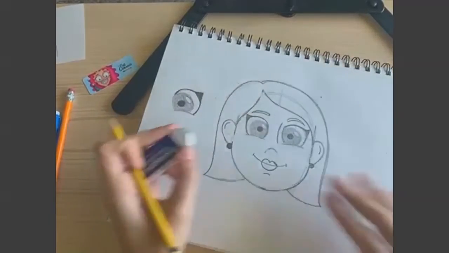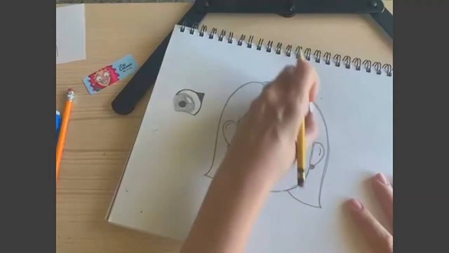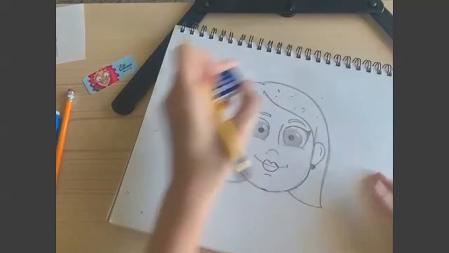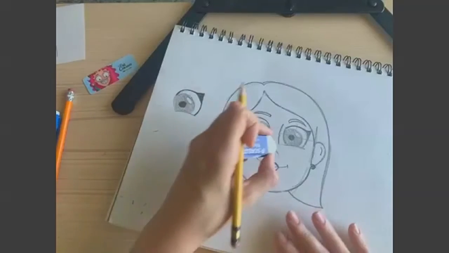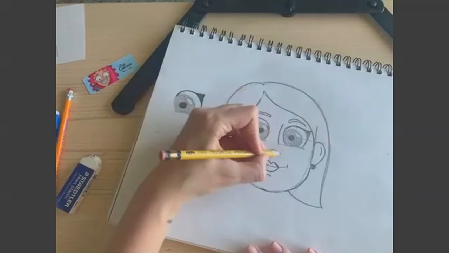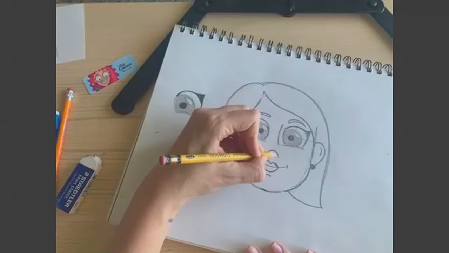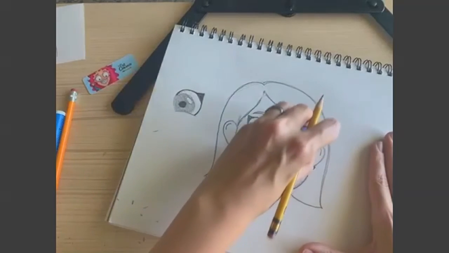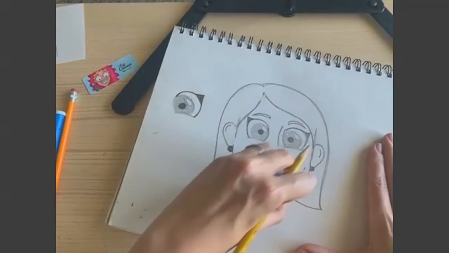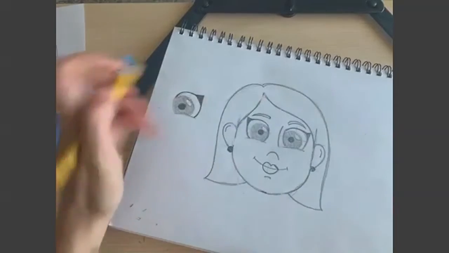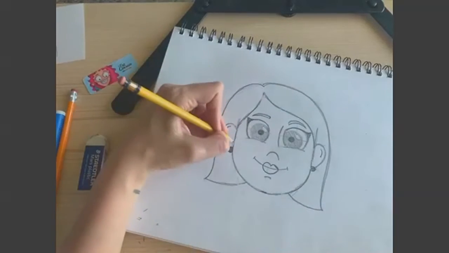So I paint over all the lines that I want. Then I have the outline in black. Now she looks better.